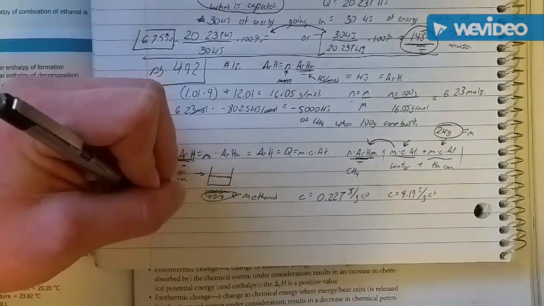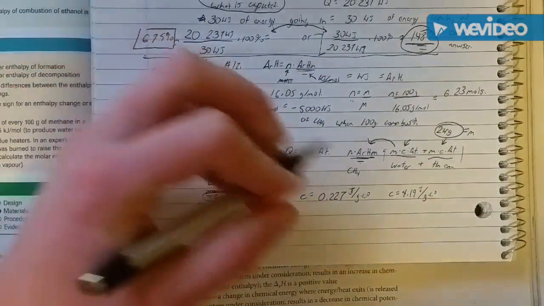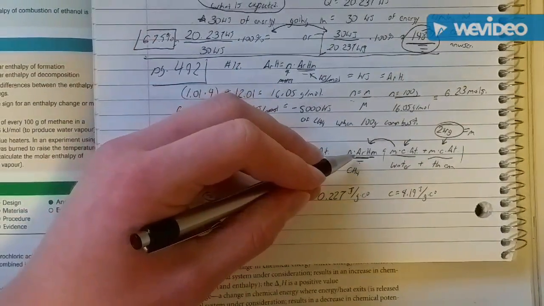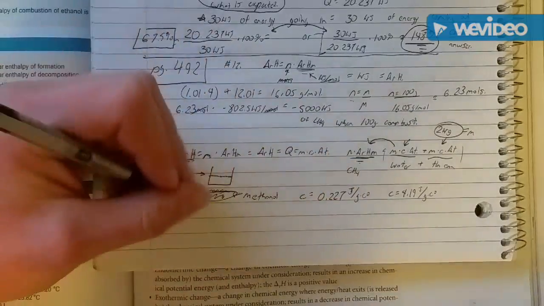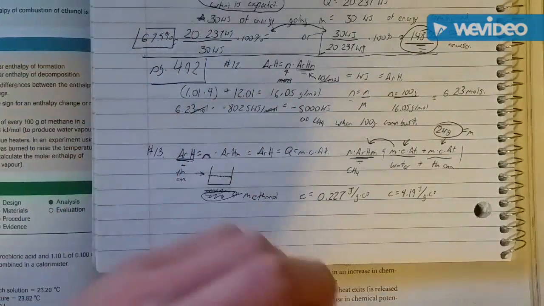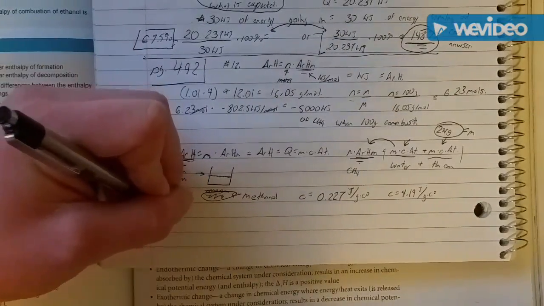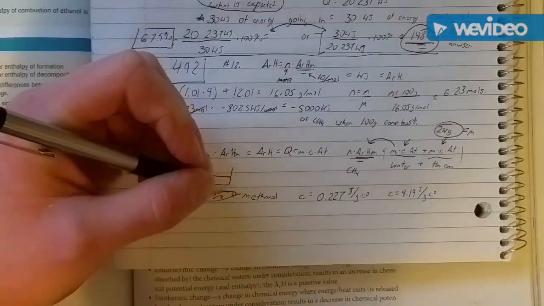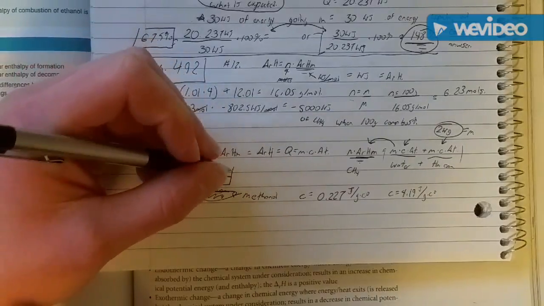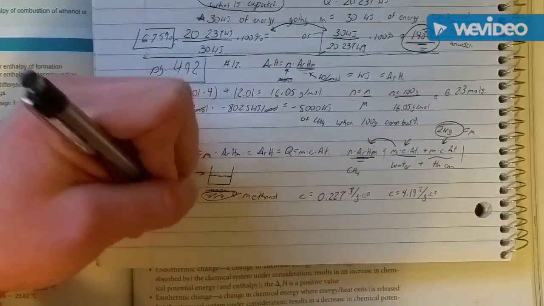So all we'd have to do is make it part of our question. First, to find the combustion molar enthalpy of methanol, we have to find the moles. So we're given 2.98 grams of this methanol being combusted.